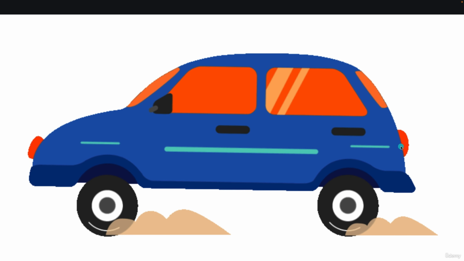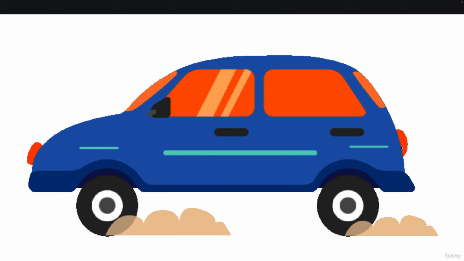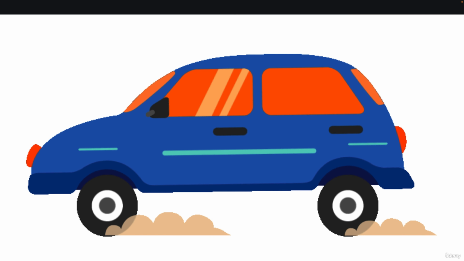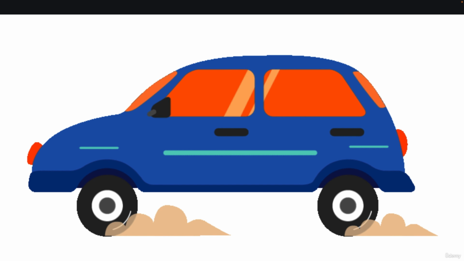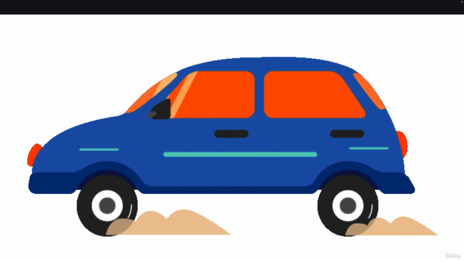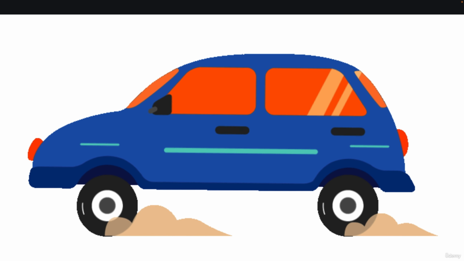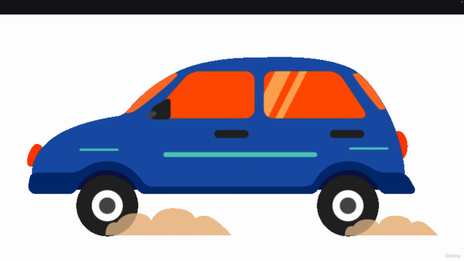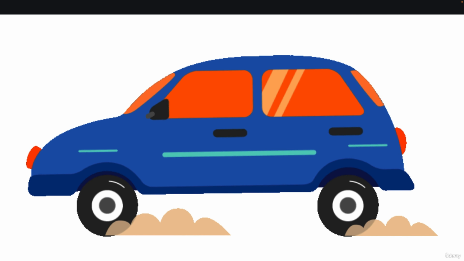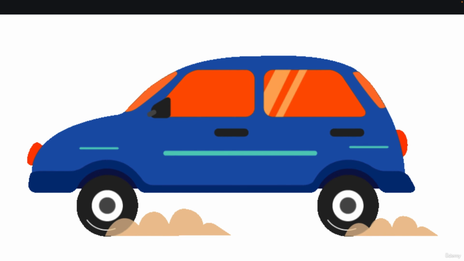Then we also have self-driving cars, which also use image processing, and also more complex AI, artificial intelligence algorithms. So these were some examples to give you an idea how image processing is used across different companies and across different applications.